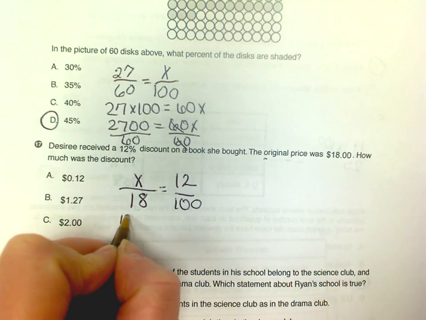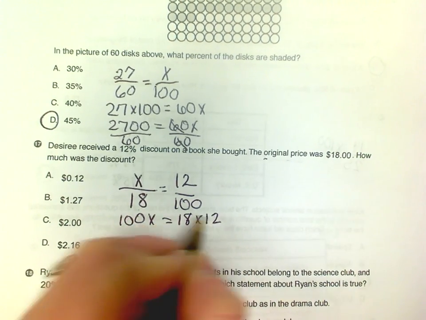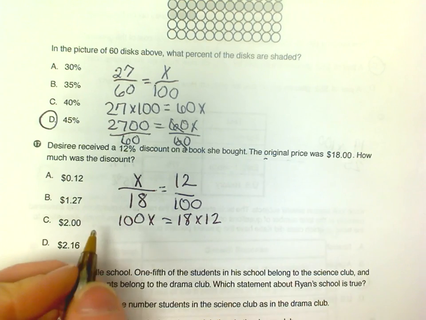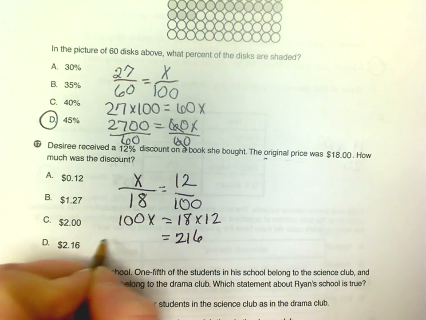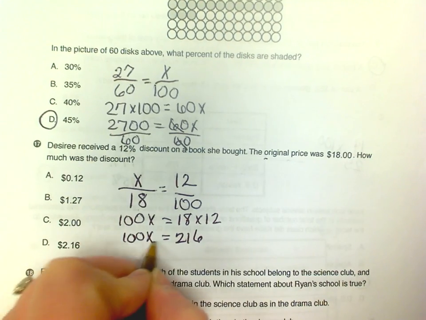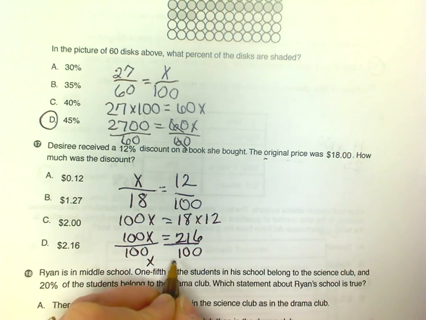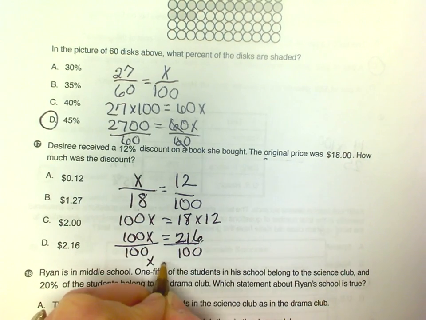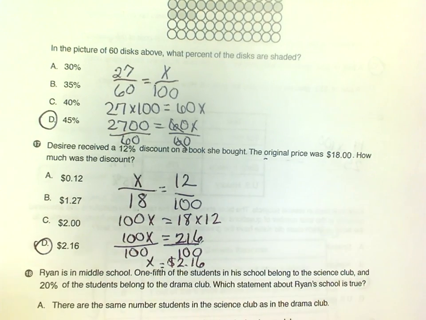Then we find cross products. 100x equals 18 times 12. 18 times 12 is 216. When we divide both sides by 100, that's the same thing as moving that decimal twice, which would be $2.16, which is her discount.